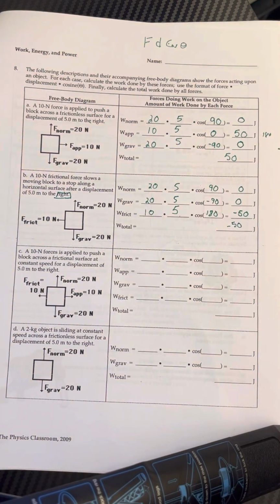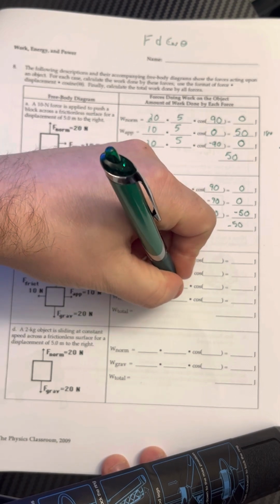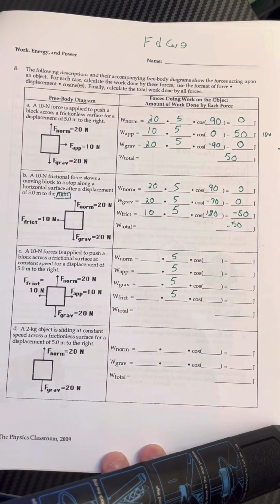Cool. All right, so let's do C. Same deal. We're going to punch all our stuff in. A 10 Newton force is applied to push a block across a frictional surface at a constant speed for a displacement of 5. So let's put our displacements in: 5, 5, 5, 5. Let's put our forces in.